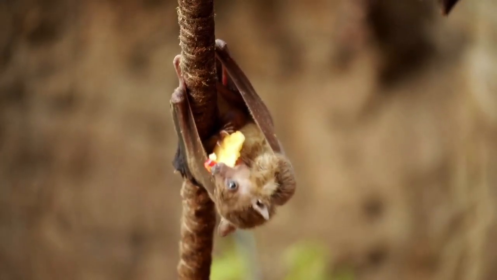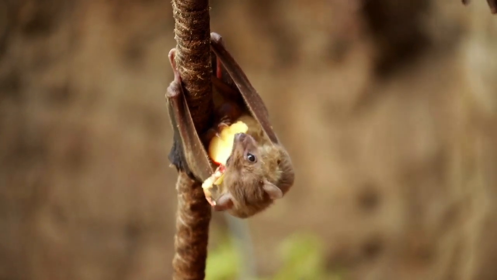Sometimes it is okay to let your world flip upside down.